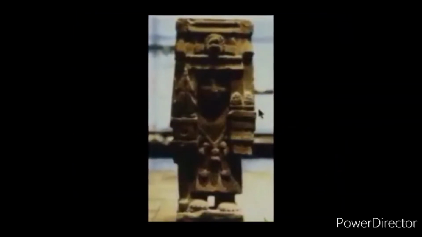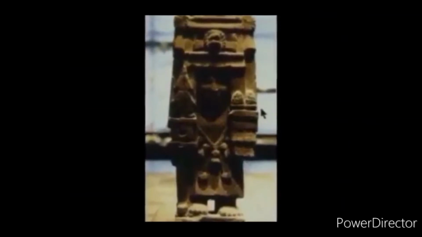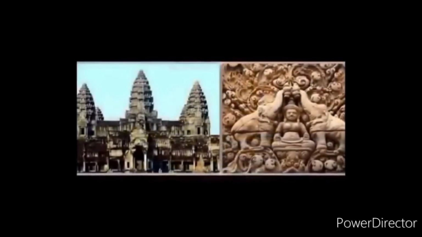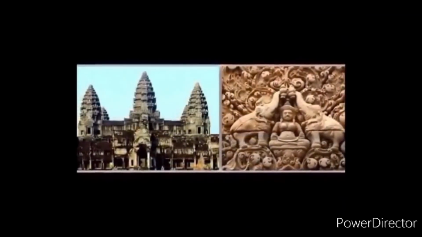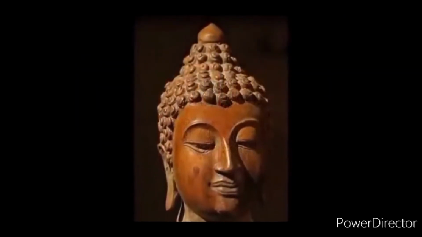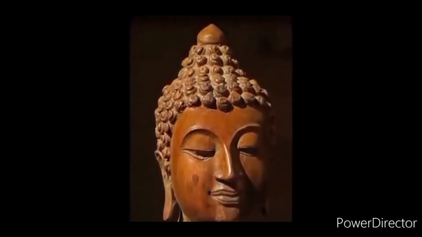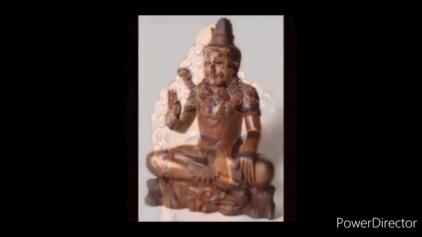Ancient Buddhist architecture and art closely mimic the pine cone. Buddha is even shown to have hair shaped like a pine cone.